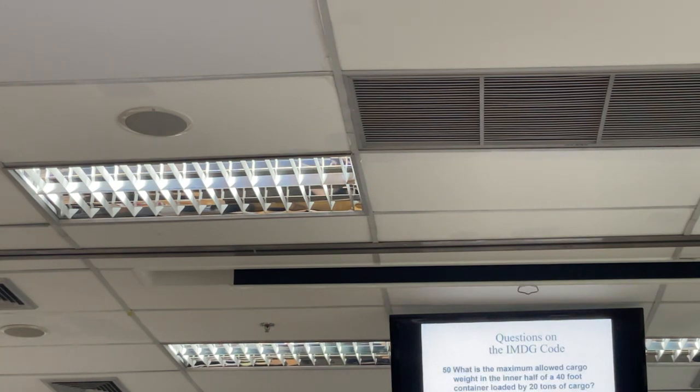50. What is the maximum allowed cargo weight? You remember the 40-60 rule? In the inner half of a 40-foot container loaded by 20 tons of cargo, the maximum is, bravo, 12 tons. Great. This is the answer. 12 tons.